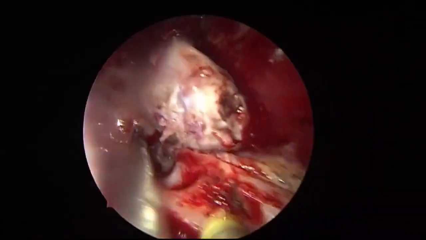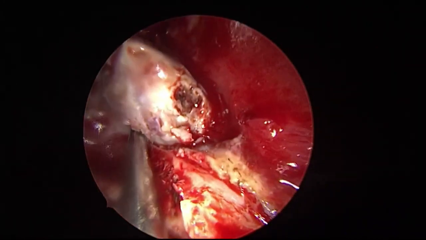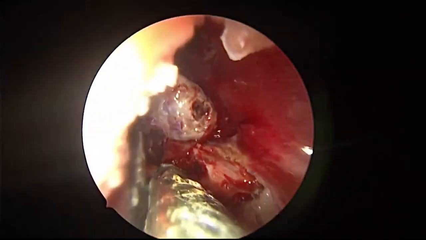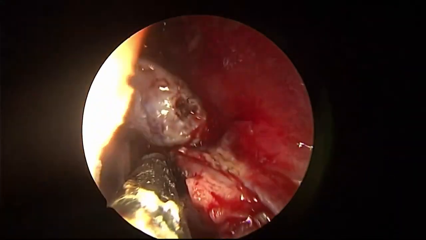Monopolar. Third. See some oozing from the bone. Can you see? Yes, sir. Clearly seen. Don't ruin your coblator. You can use monopolar.